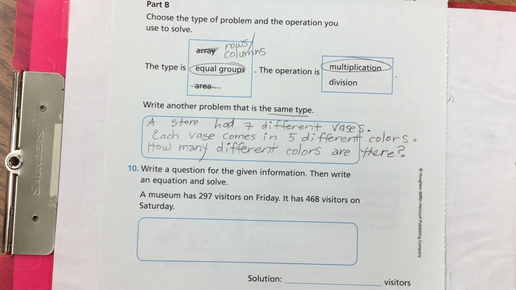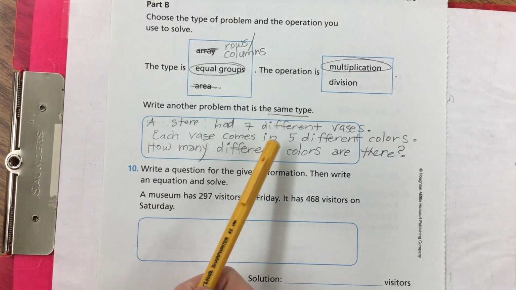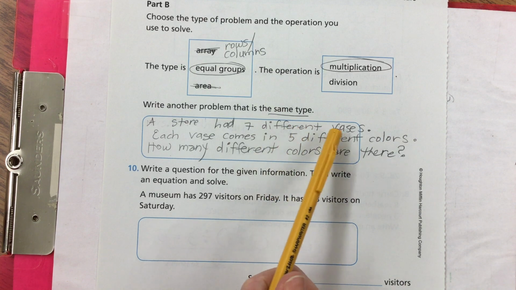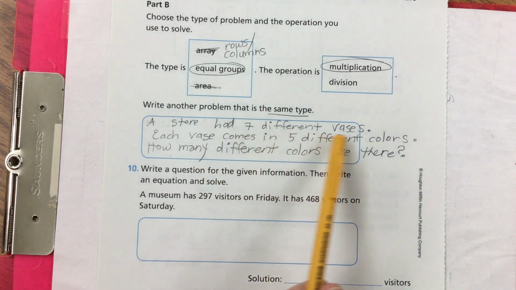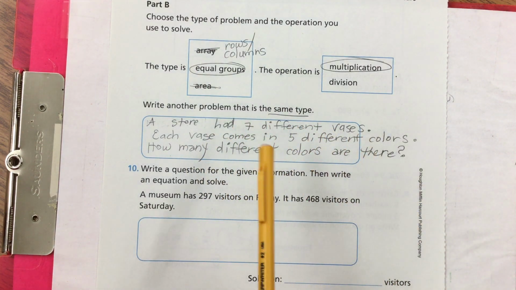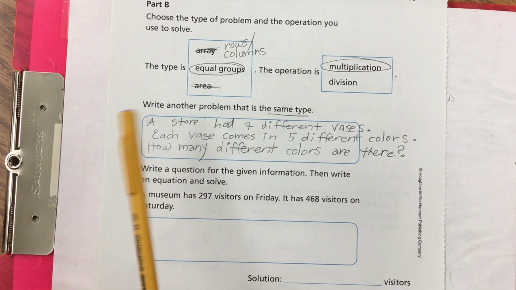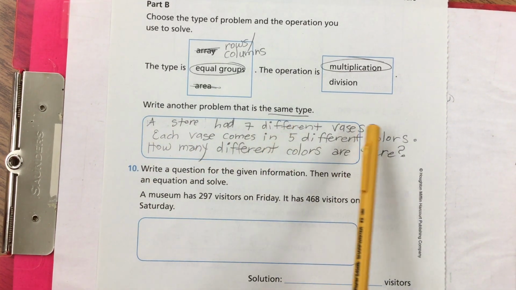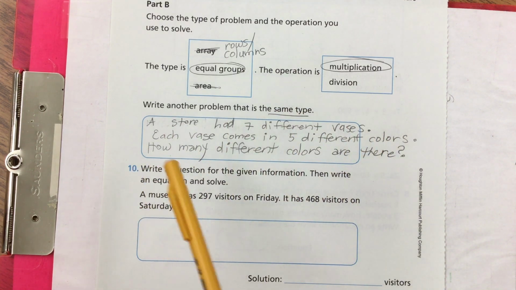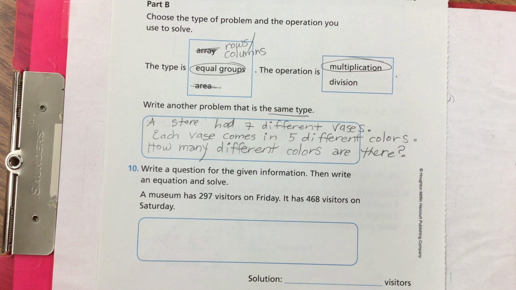Oh, I know. The book bins that we have. Lakeshore had 7 different book bins, different shapes of book bins. So ours are all the same, but Lakeshore does have ones that are different shapes. So Lakeshore had 7 different shapes of book bins, and each shape came in 5 different colors. How many different book bins were there? So that would be a good one.